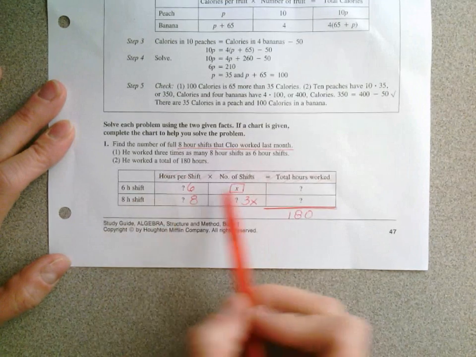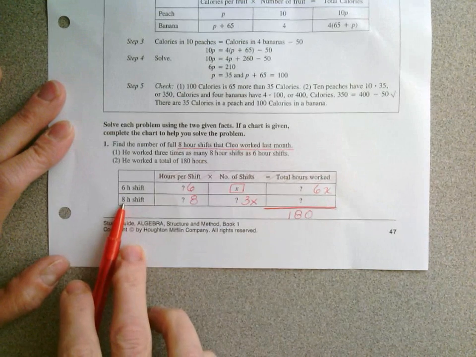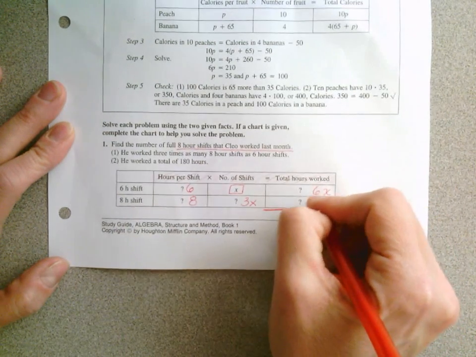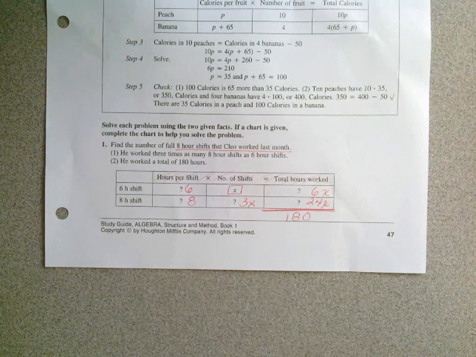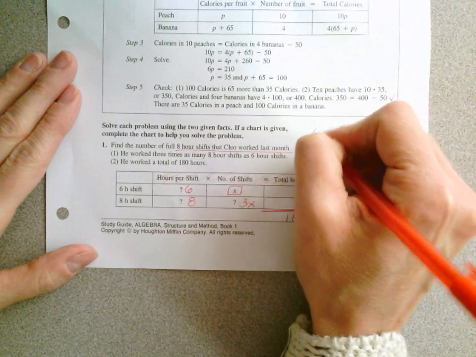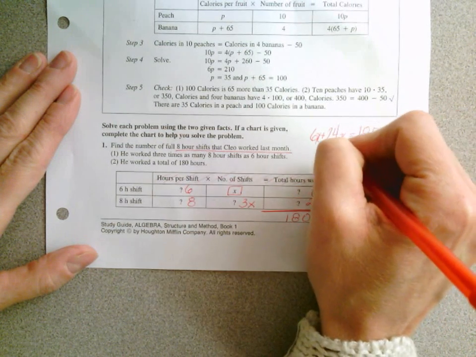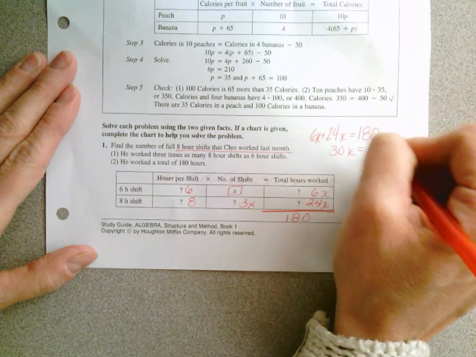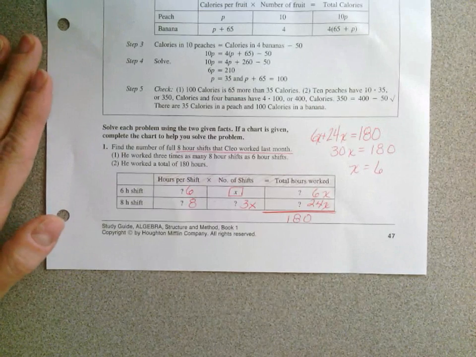So starting with 6-hour shifts, 6 times X. Starting with 8-hour shifts, 24X. The sum of those things that he worked is 180 hours. So if their sum is 180 hours, then by adding those things together and solving for X, I should be able to find out how many he worked.